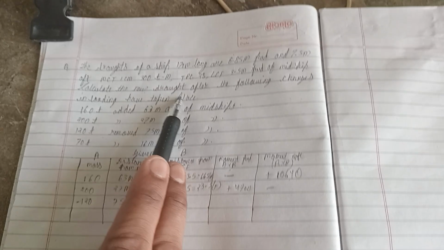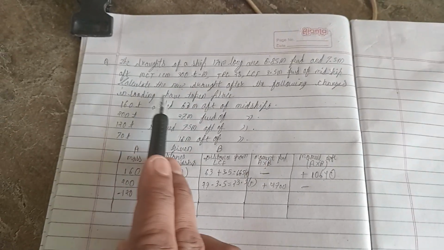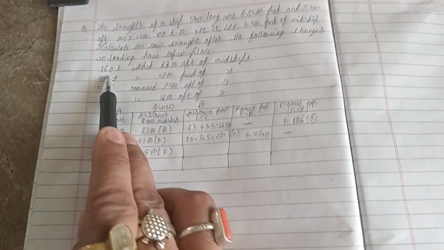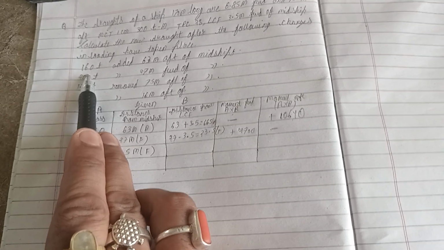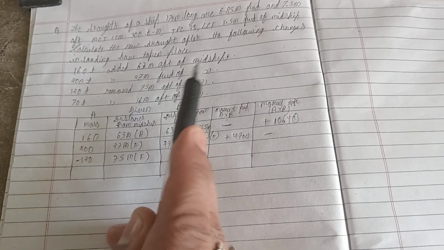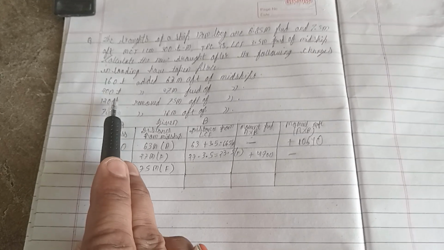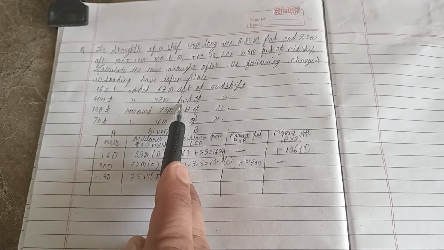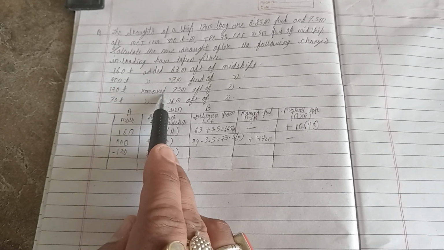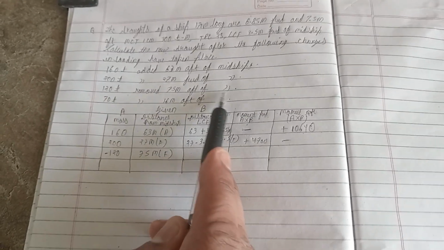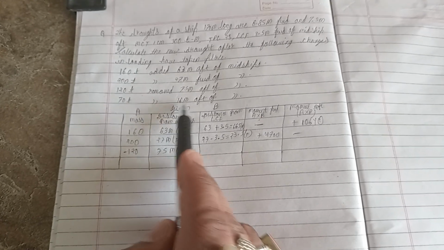Now we are supposed to calculate the new draft after the following changes in loading have taken place. And what are the changes? 160 tons added 63-meter aft of midship, 200 tons added 27-meter forward of midship, 120 tons removed 75-meter aft of midship, 70 tons removed 16-meter aft of midship.